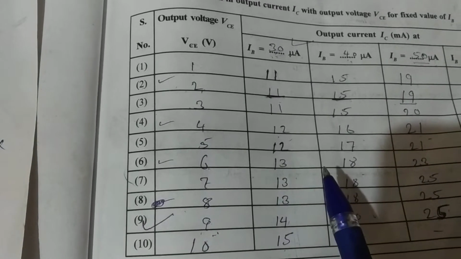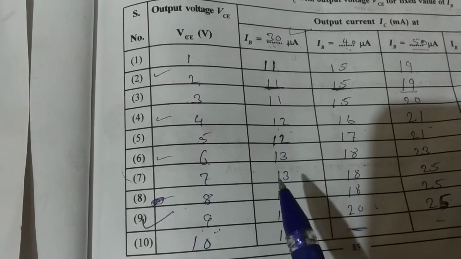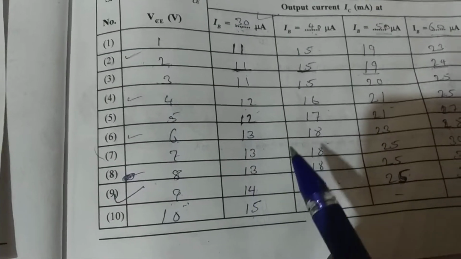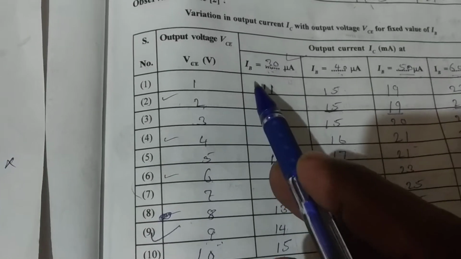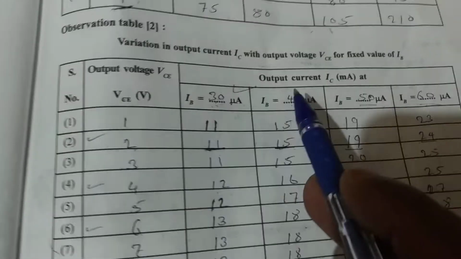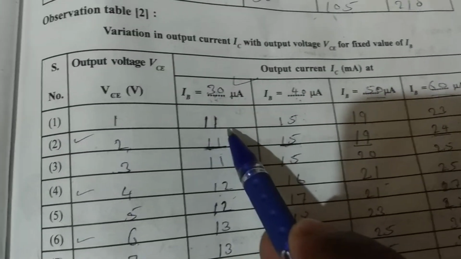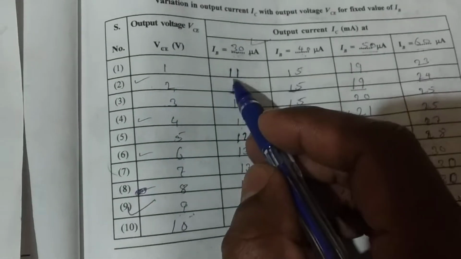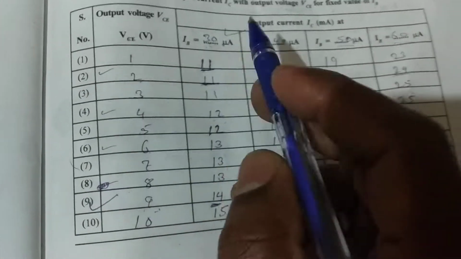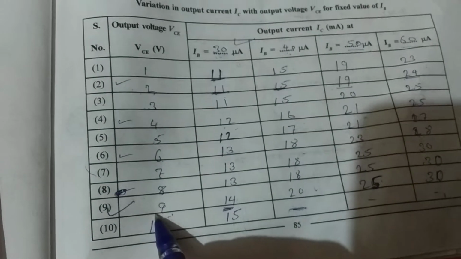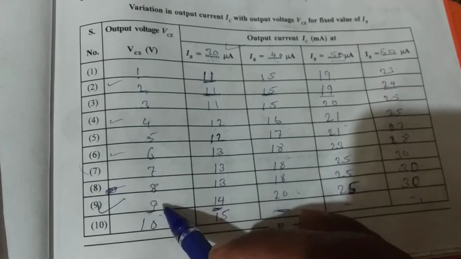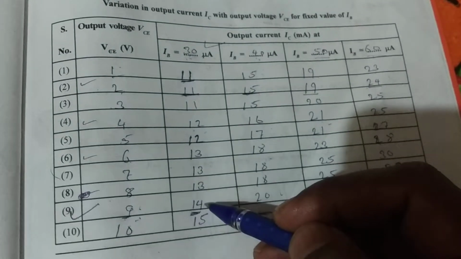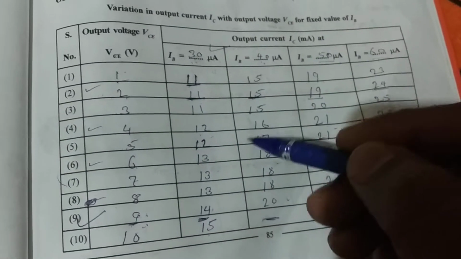Next one is output resistance RO. It is calculated using the equation delta VCE by delta IC for a constant IB. So here, using the second column, where you are writing ICs, the collector current, I am selecting two collector currents, 14 and 11, and the corresponding VCE voltages are 9 and 1. The difference between 9 and 1 gives delta VCE, and the difference of 14 and 11 is delta IC.